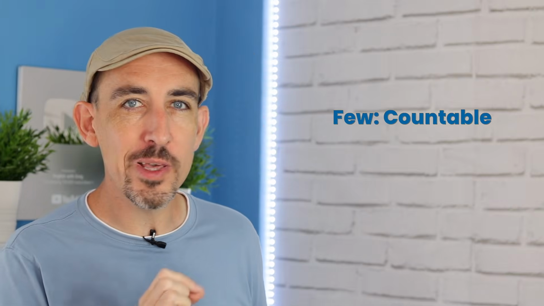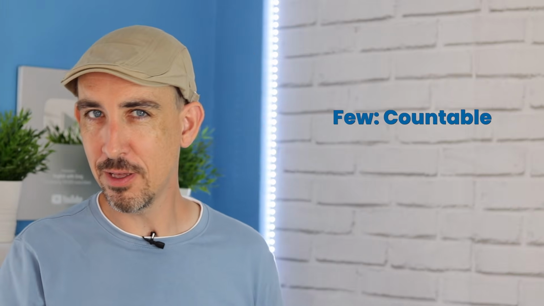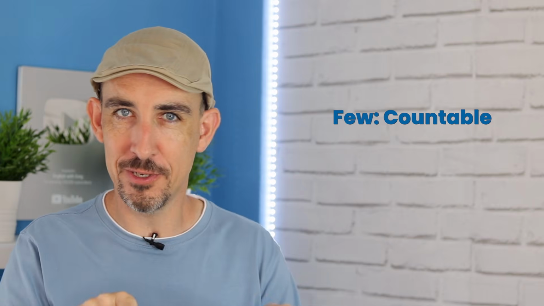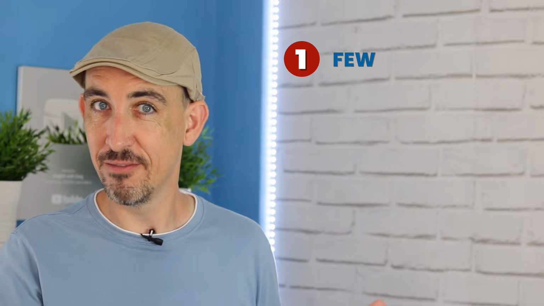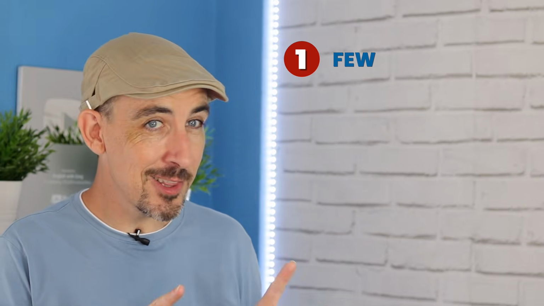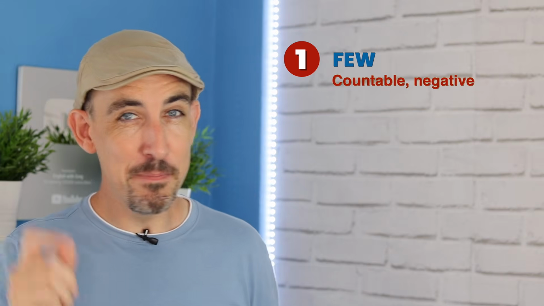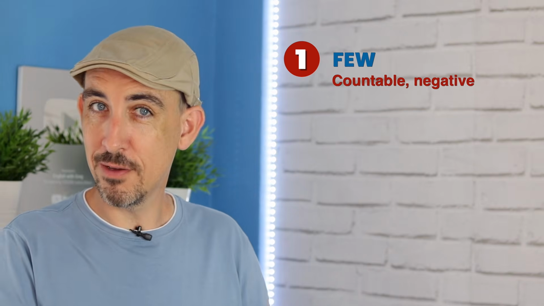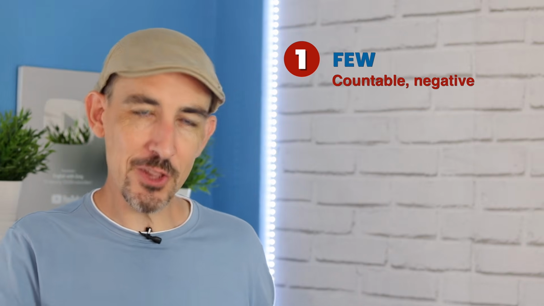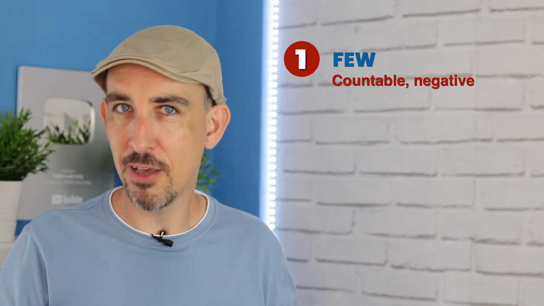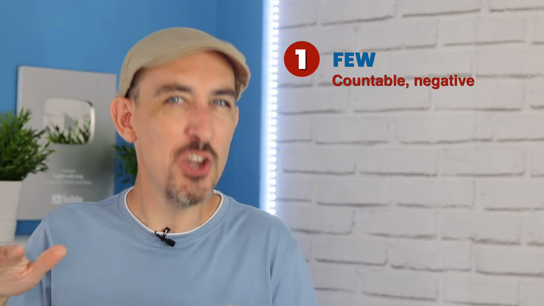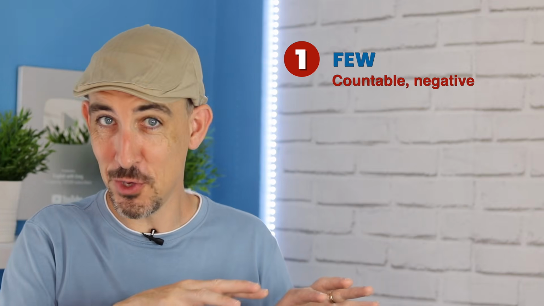And basically, when we're using these 2 words, few or a few, we are always talking about countable nouns, things you can count. So first, when do we use few without a? Well, few means not many, but the important thing is the tone is often negative. In other words, what you are emphasizing is that there is a lack of something. There is not enough of the thing you are talking about.